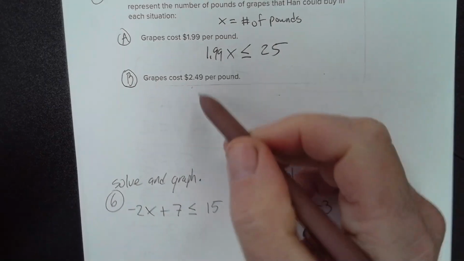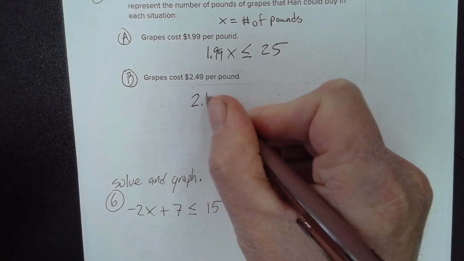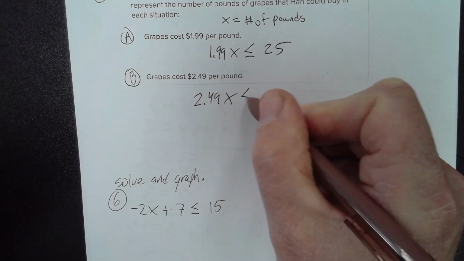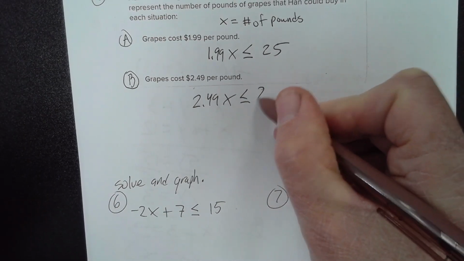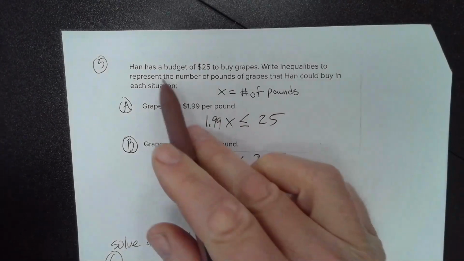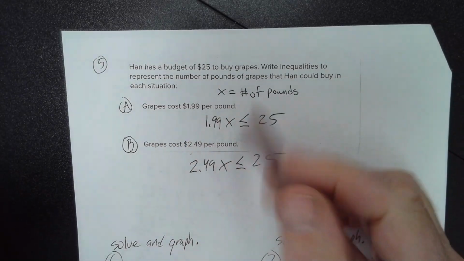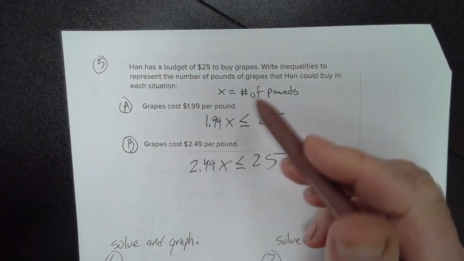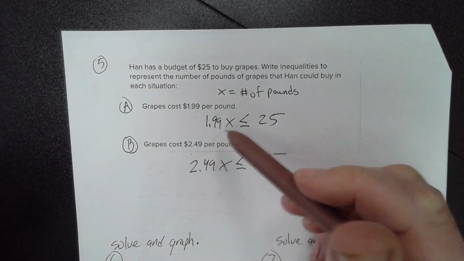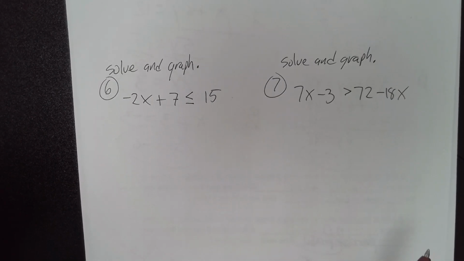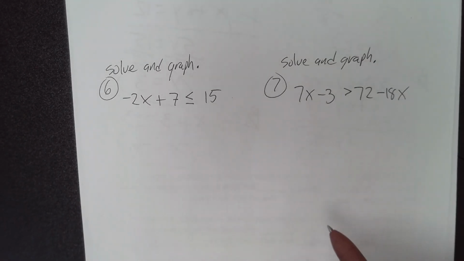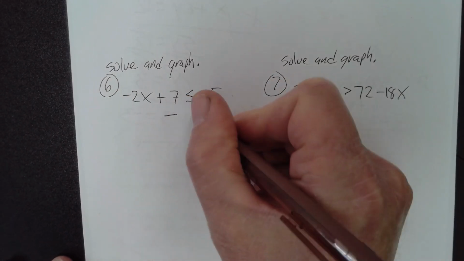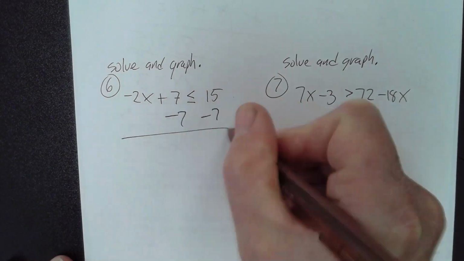And then if we change the price per pound, it's $2.49x less than or equal to $25. So when it says you have a budget of 25, that means you're always equal to, because you can spend right up to your budget. And that would be the two inequalities. Okay, solve and graph. So by graphing, you're not making the XY graph, you're just making the number line graph. Subtract 7.